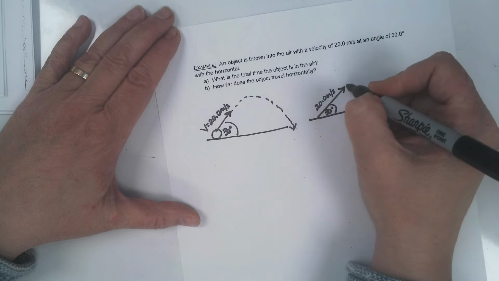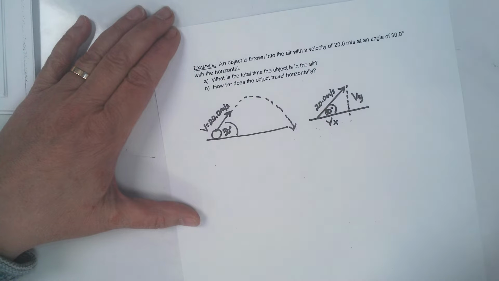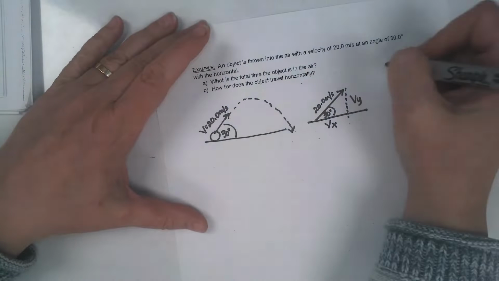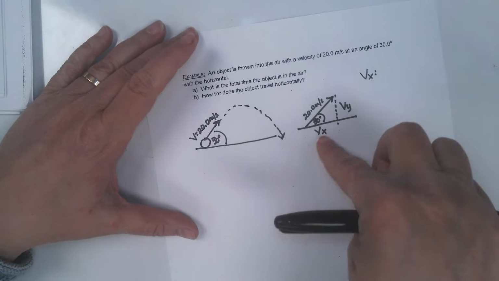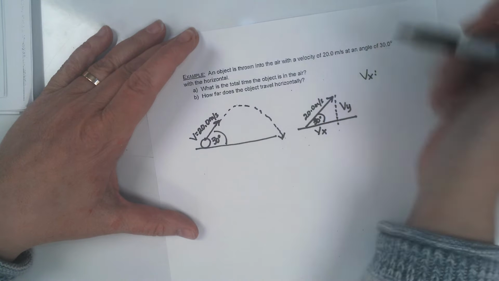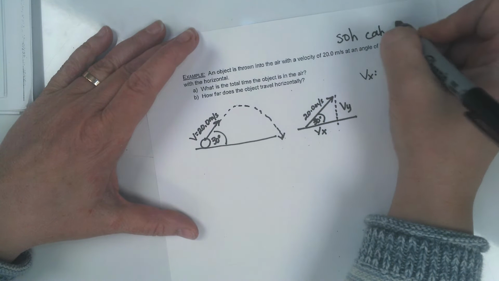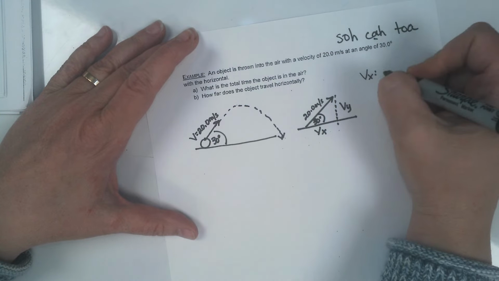And so then we have Vy and we have Vx. Vx can be solved by knowing that this line is adjacent to this angle. So if we were looking at our options, this is the one that we would use.